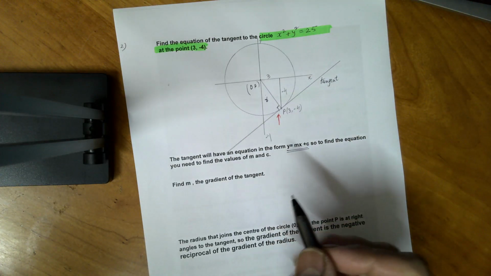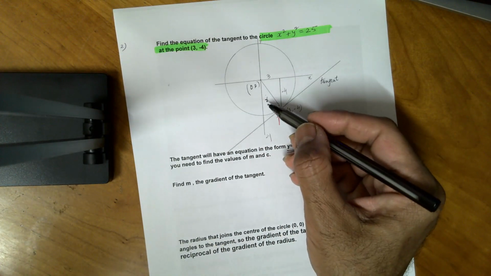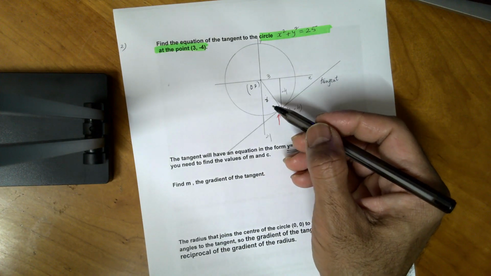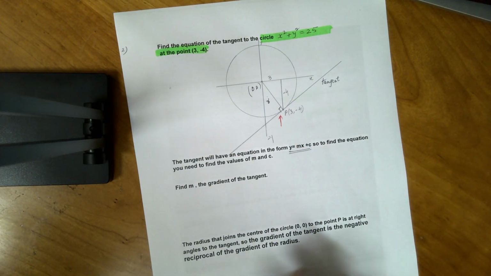This is what we need to find out first: the gradient of the radius.